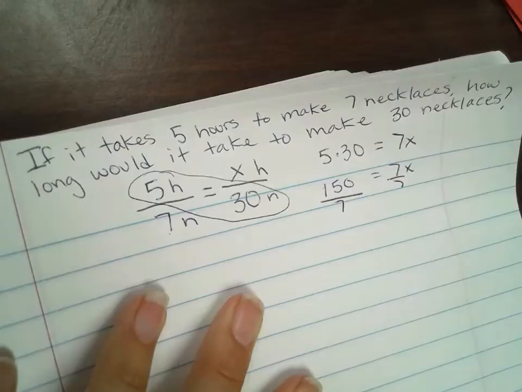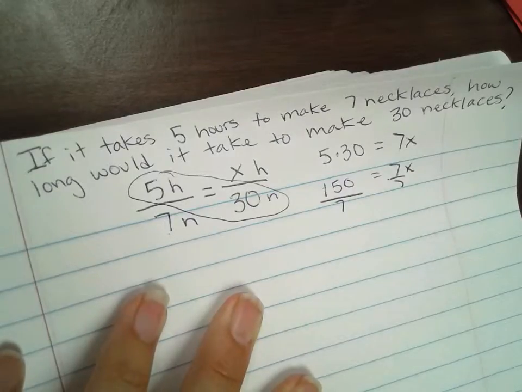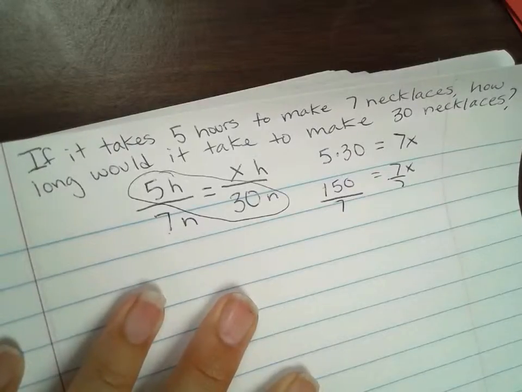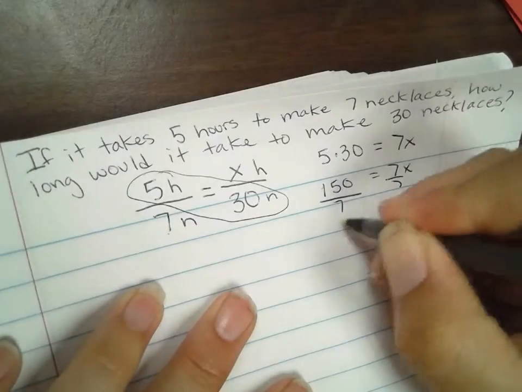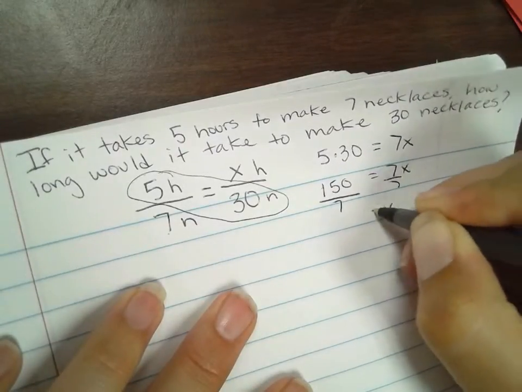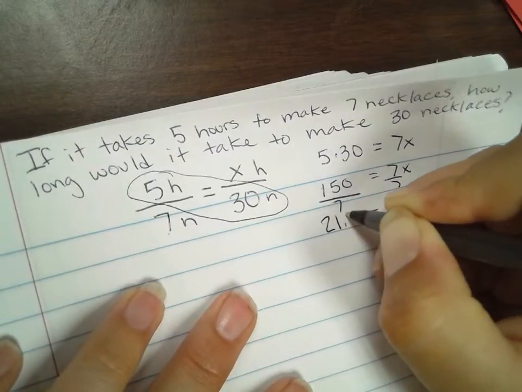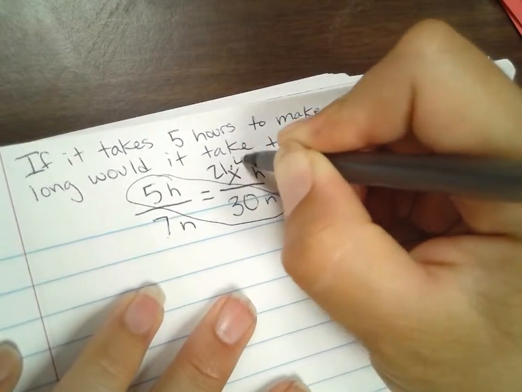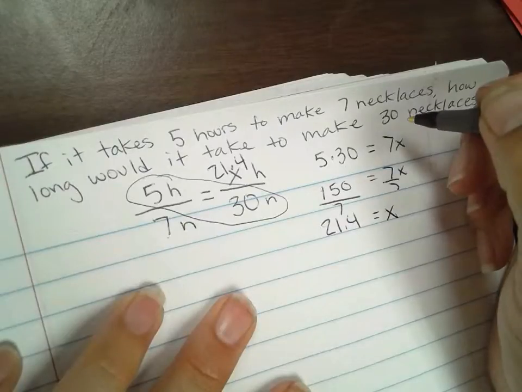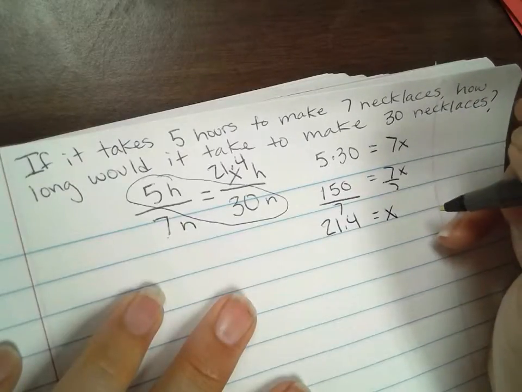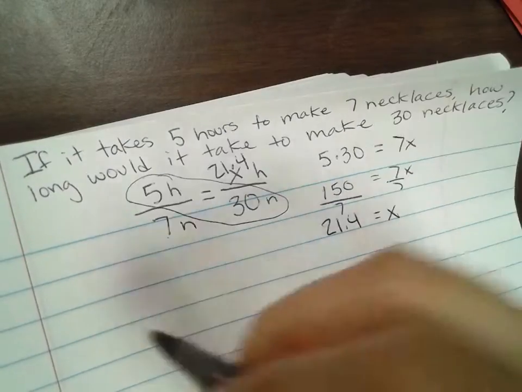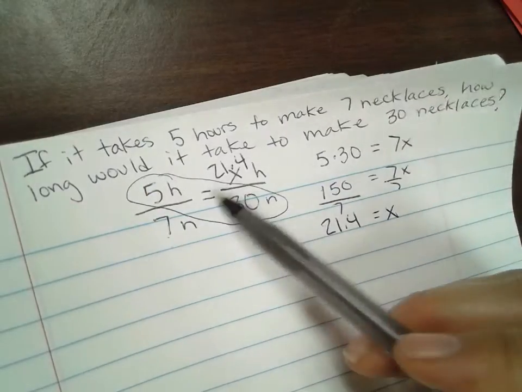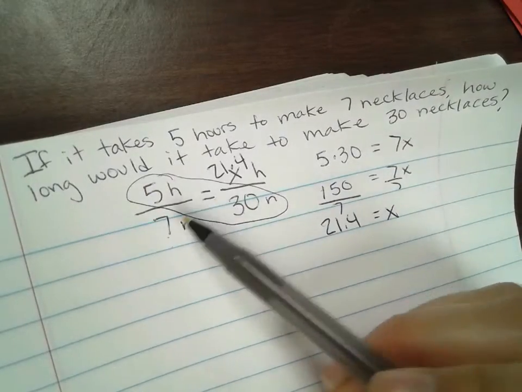Okay, 150 divided by 7, we can have a fraction of an hour or a decimal. So 150 divided by 7 is going to give me 21.4. X equals about 21.4. So it's going to take about 21.4 hours to make 30 necklaces. See, we're using our ratios set equal to each other to figure that out.